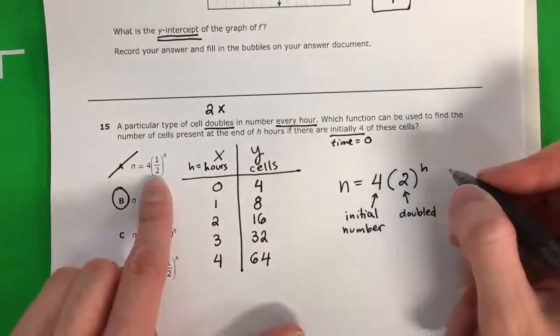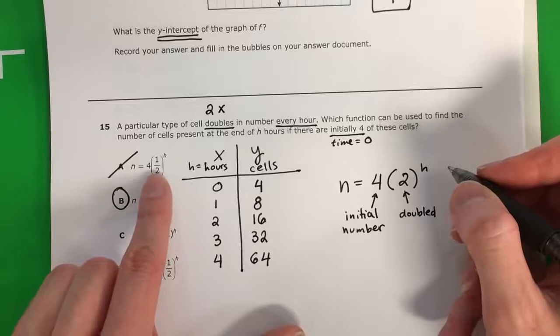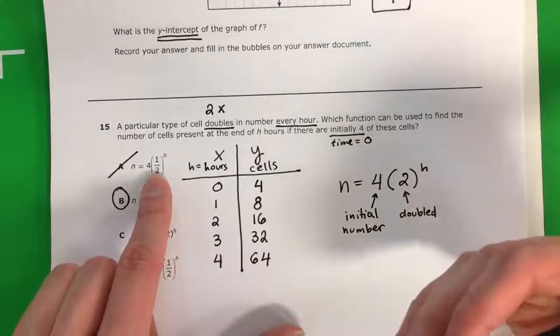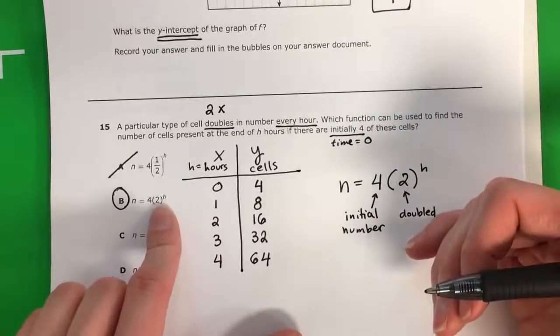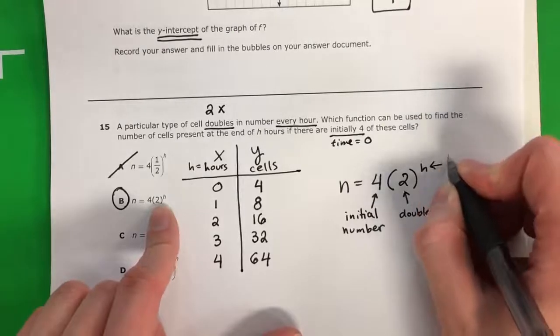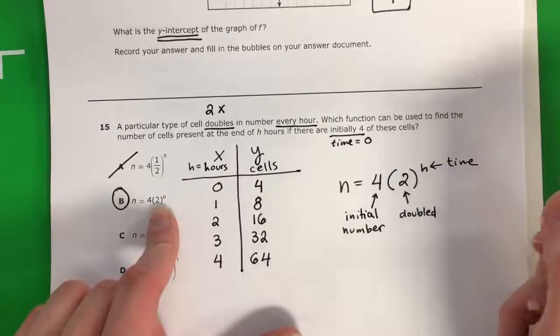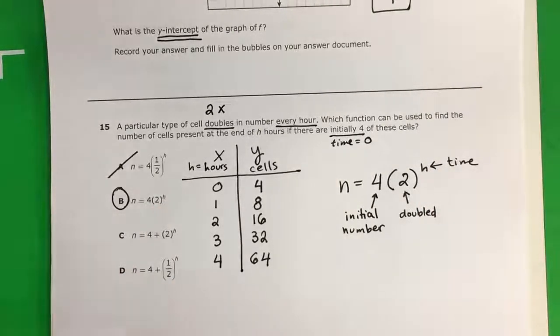Okay, this is half, this is not 2. So this one is what would happen if the cells got cut in half every time. Okay, but I want double, and this H is the time, how many hours. Make sure you copy everything.